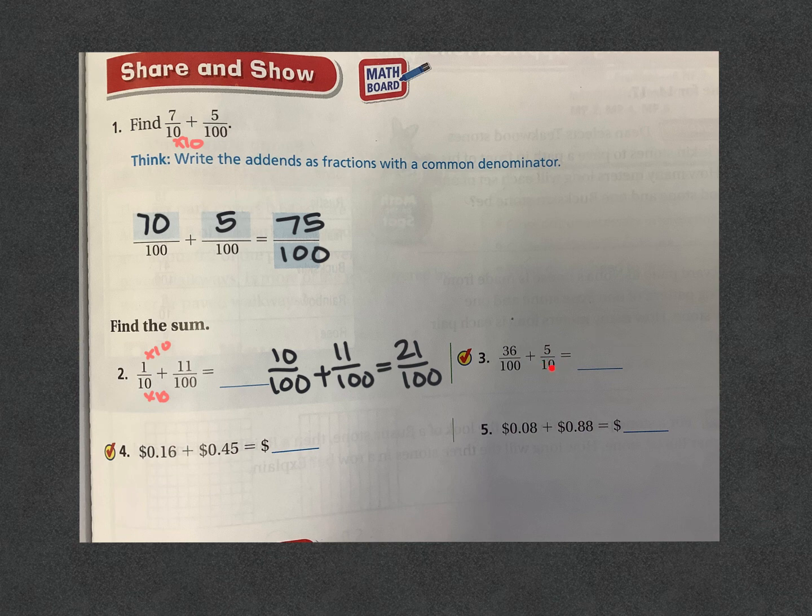So I can make this 10 become 100 pretty easily by just multiplying by 10. Whatever I do to the denominator, I must do to the numerator as well. So this is going to end up being 10 times 10 is 100, 5 times 10 is 50. And I'm adding it to this 36 100ths.